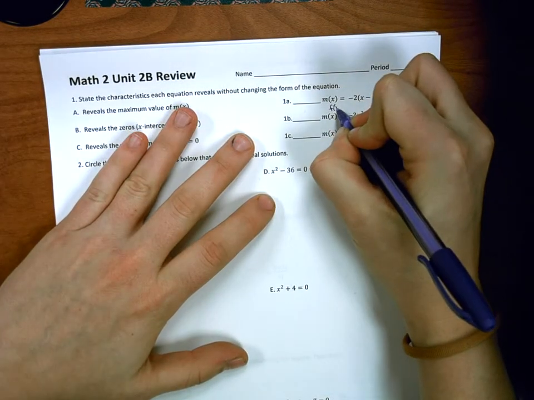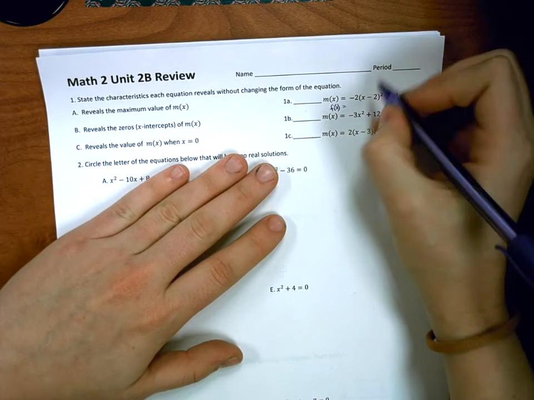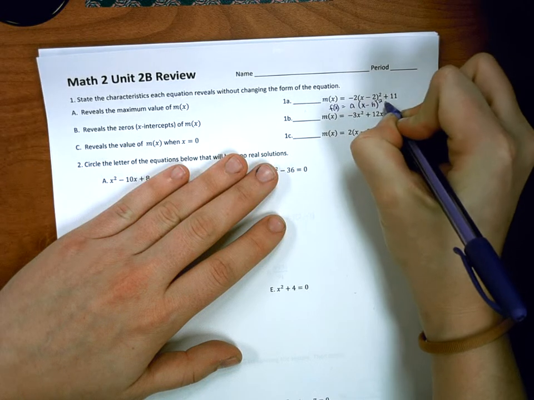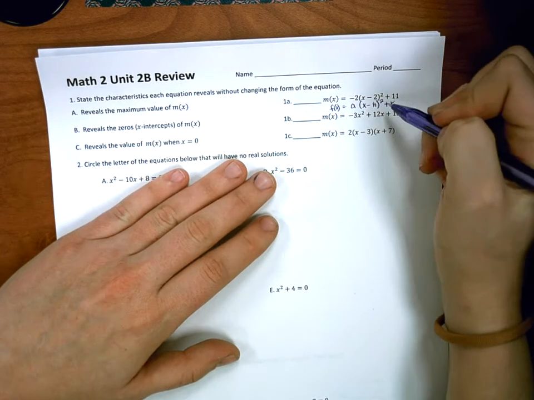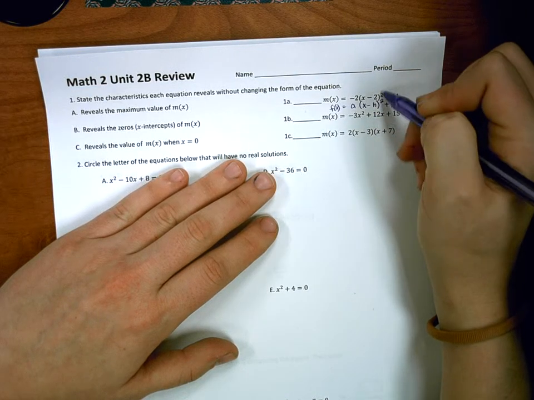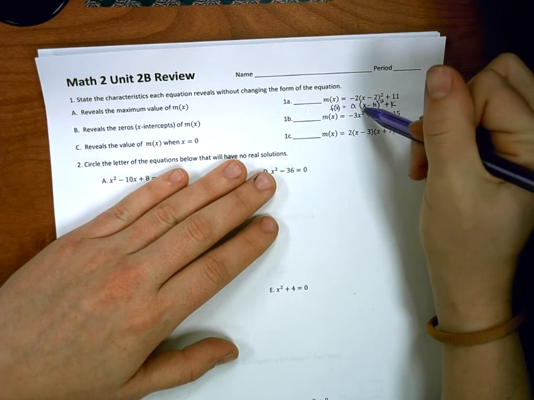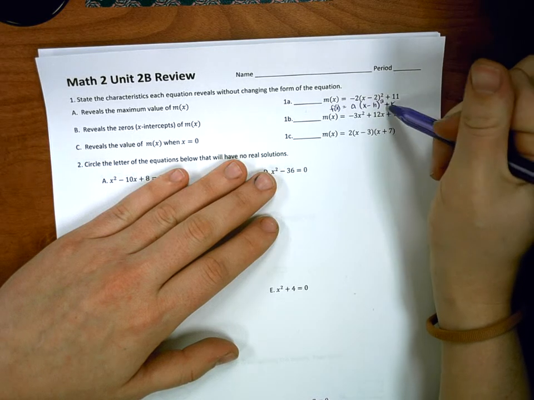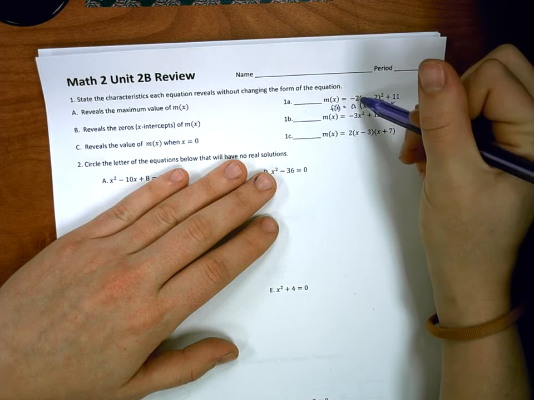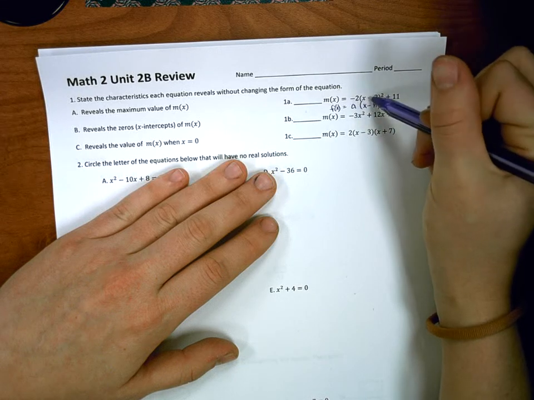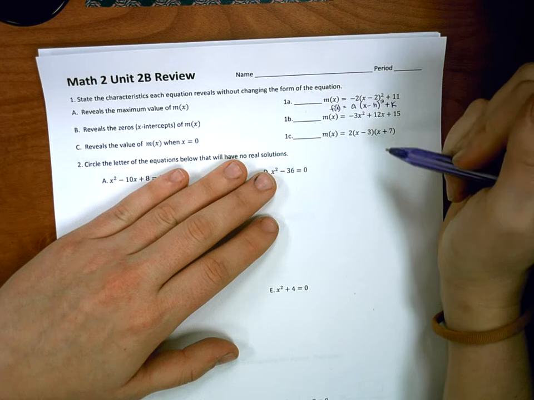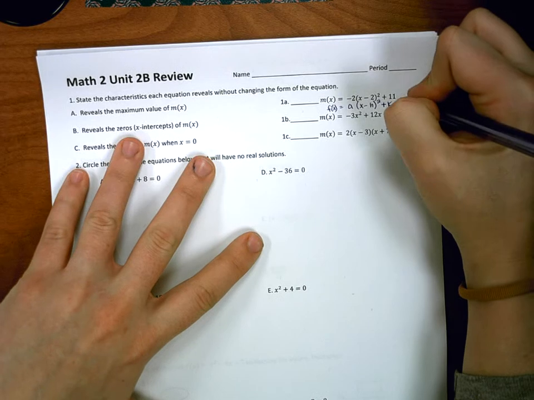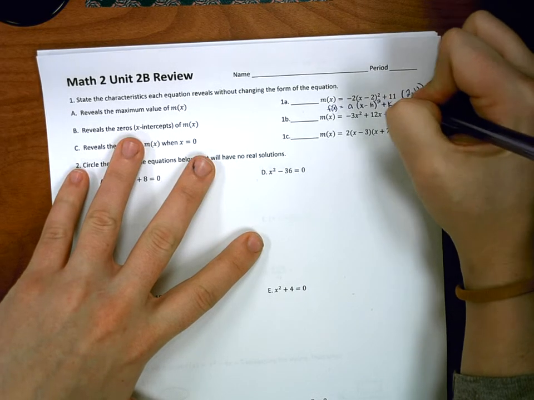So normally I have an equation in this form, it would be a times x minus h squared plus k. Okay, so that's exactly the same form because I have those parentheses and I'm subtracting something, then I square my parentheses, and then I add a value at the end, where negative 2 is my a value, and then 2 and 11 are my h and my k values. That h and k reveals my vertex. So (2, 11) would be my vertex.